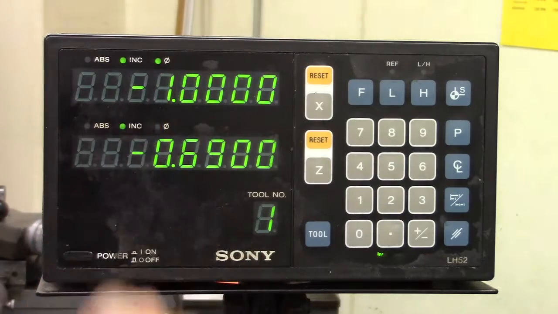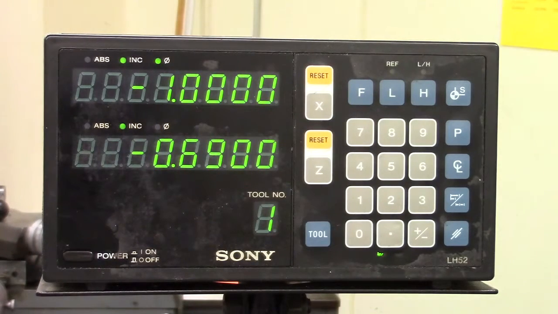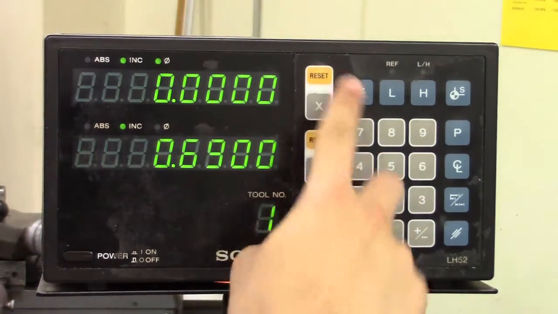This light indicates the DRO is displaying the diameter in the x-axis, and it should always be on. We never need to measure the diameter in the z-axis, so this light should always be off. If either of these are different, contact the shop manager before using the lathe. To set an incremental 0 in either the x or z-axis, simply press the reset button for the desired axis.